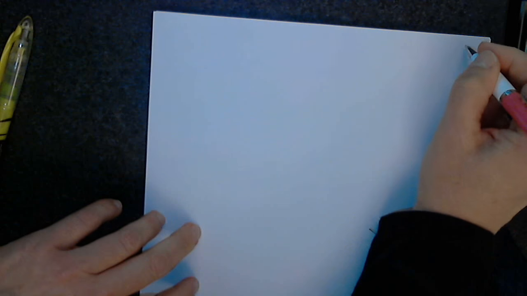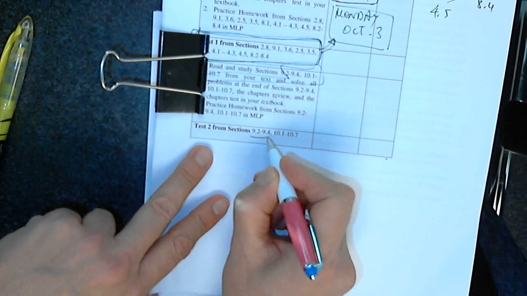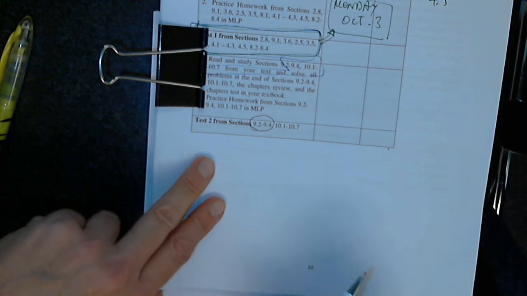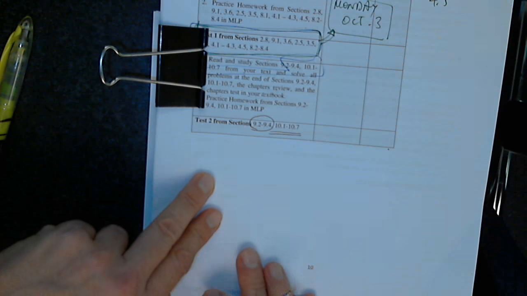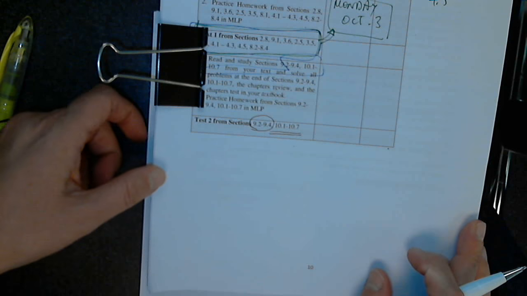Chapter 10. So let me show you where we are at this point. So we completed this. So we have to look at these 7 sections, and then we'll set up the next test. So we're starting chapter 10 right now.